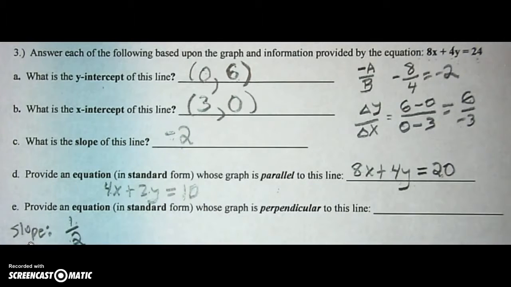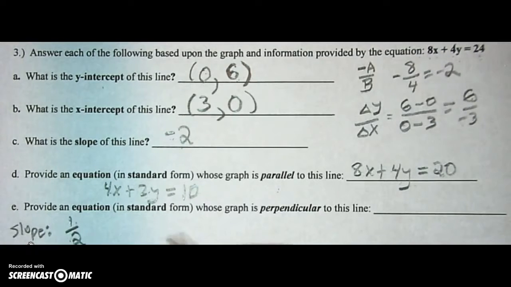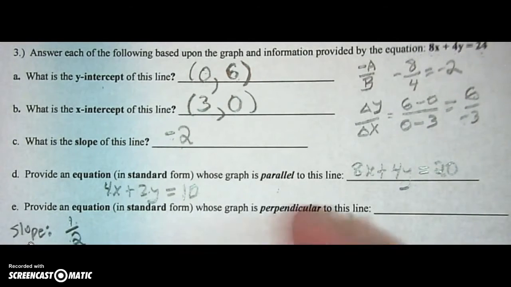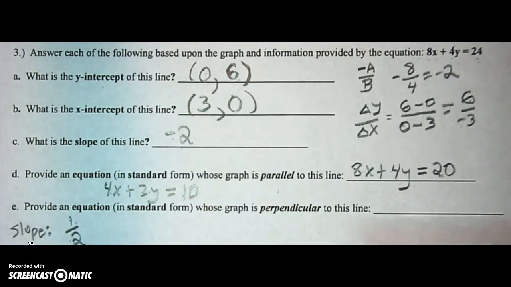Now, we could write this down in slope-intercept form and change it, or we can use our noggin a little bit and say, well, wait a minute. 8 over 4 gave us 2. If I switch the coefficients and put 4 in front and 8 in back, and remember, for perpendicular we don't even care if the intercept is the same, so we could write down the same intercept. 4 divided by 8 gives us a half, but we want that to be positive, so wait a minute.